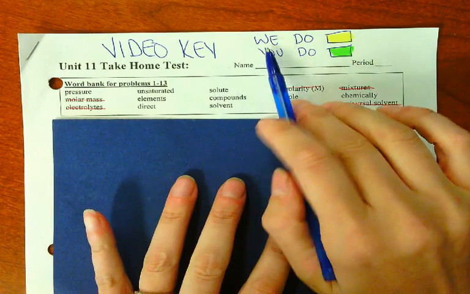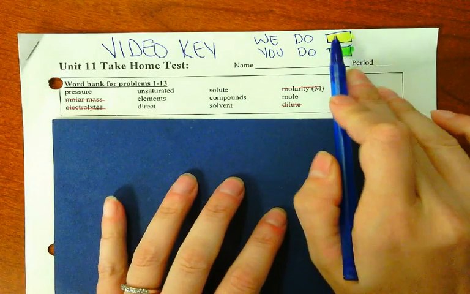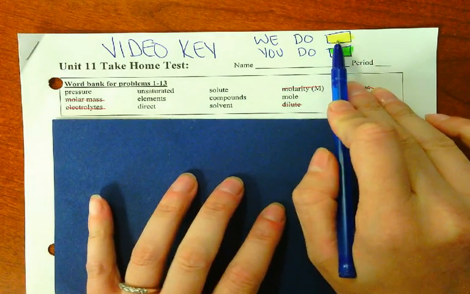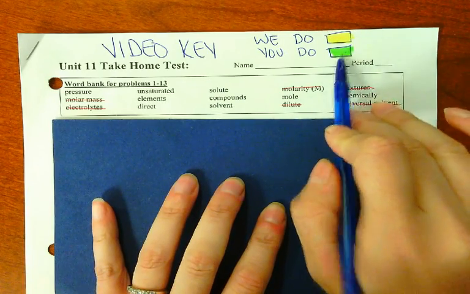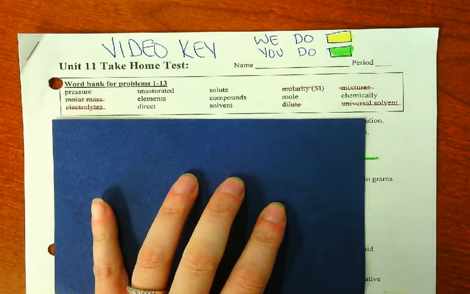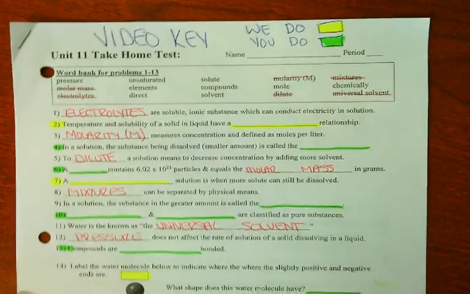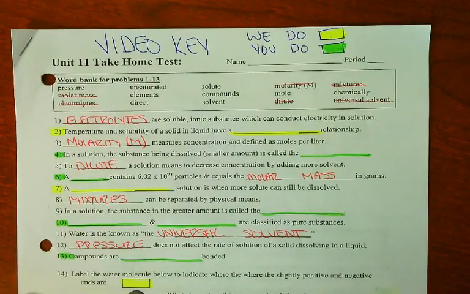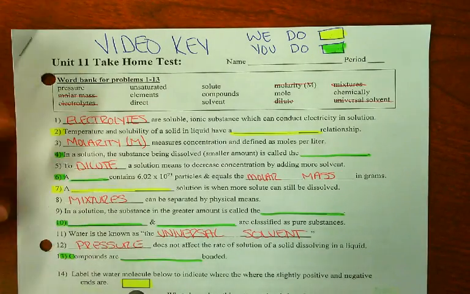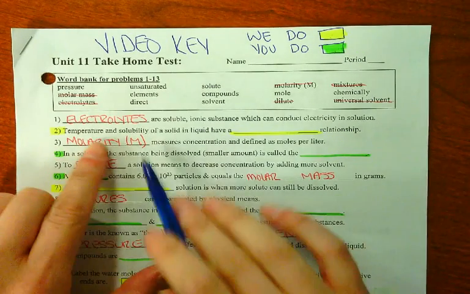Just for those of you who will be skipping ahead, anything you see highlighted in yellow is something that I'm going to do on the video. Anything that's highlighted in green is something I'm not going to do in the video. I'm going to expect you to do that on your own. So for these first few, I've filled out a lot of them already, so you can check your work. I want to look at just 2 and 7 with you.